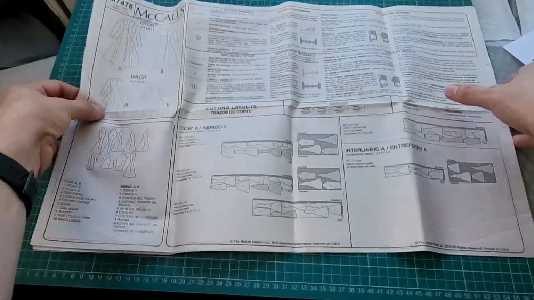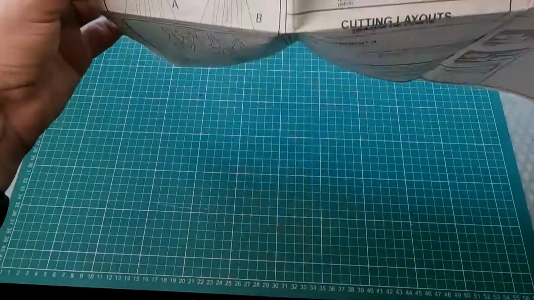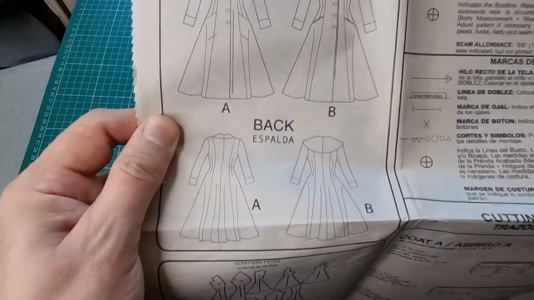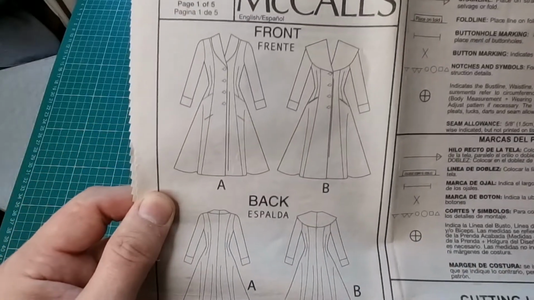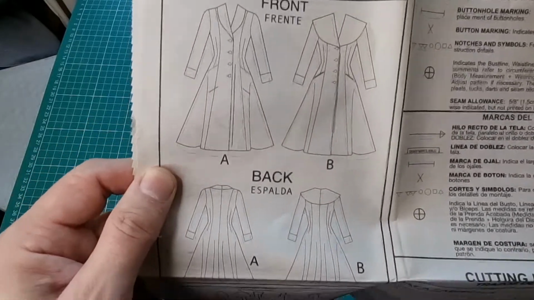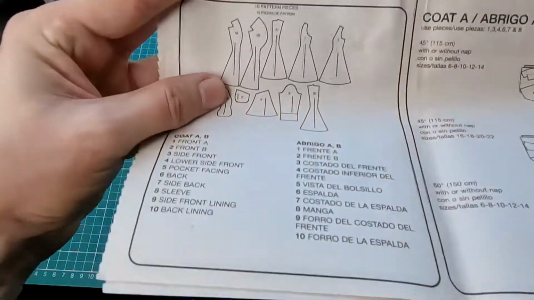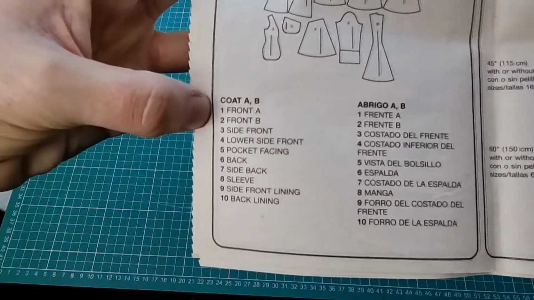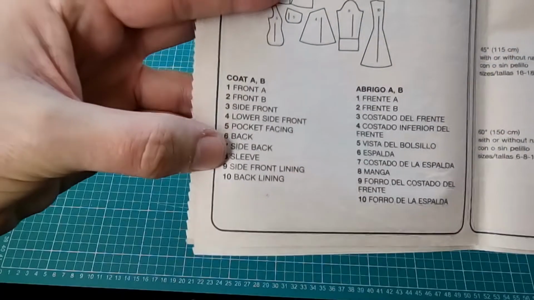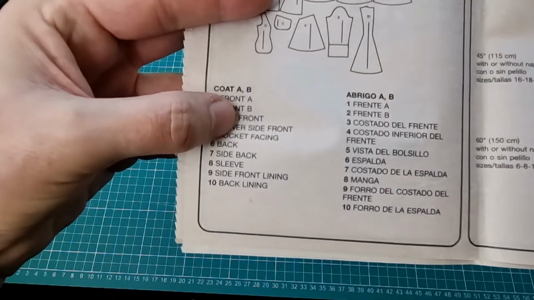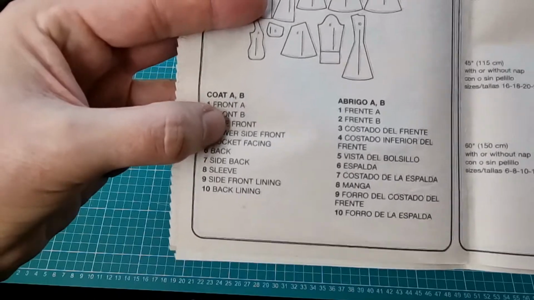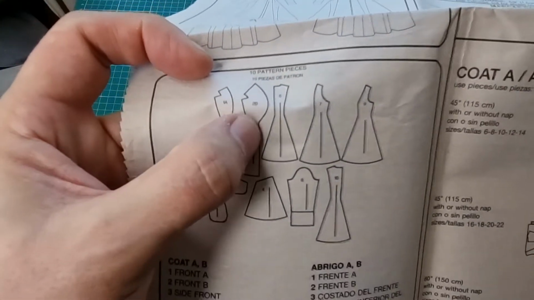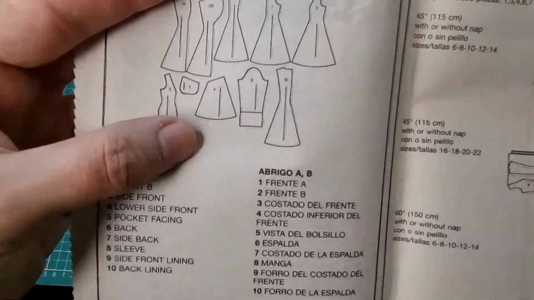This is very similar on this lady's pattern. Up here you've got the front and the back of style A and style B, and you can see that style B has got a wider collar. It's the only difference on this particular pattern. And then down here it shows you the pattern pieces, and it tells you which pieces you need to cut for each coat. So if you're cutting coat A, you would cut front A, and if you're cutting coat B, you would cut front B. So that's coat A, that's coat B. These are just the pattern pieces that you need to cut.